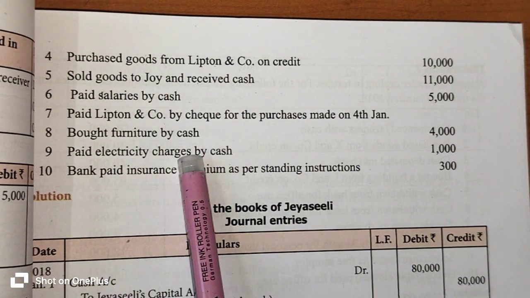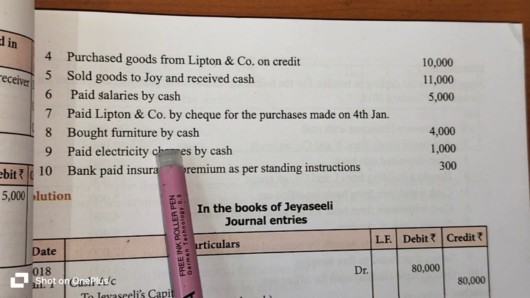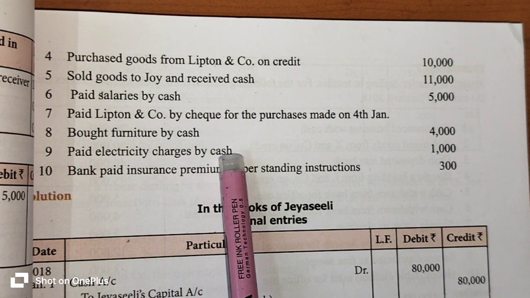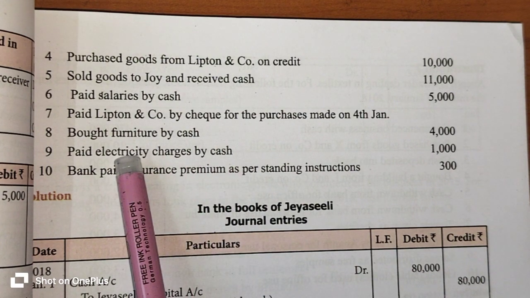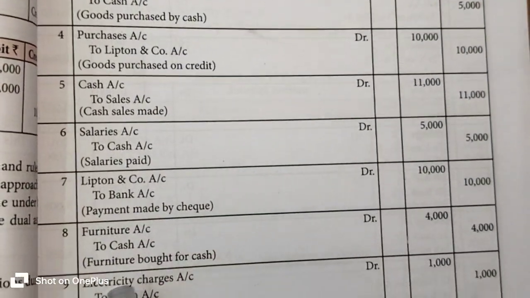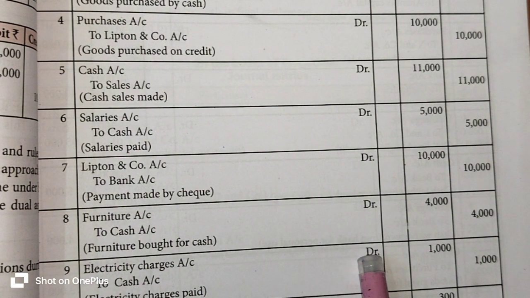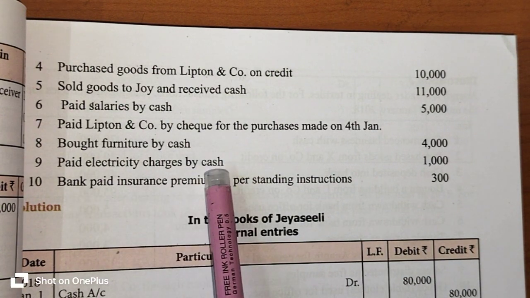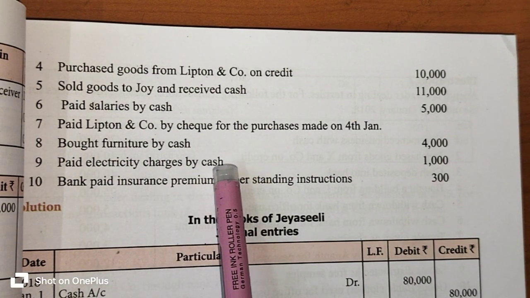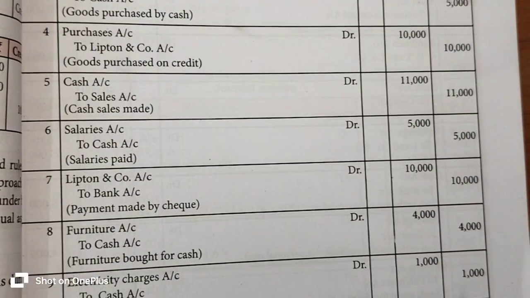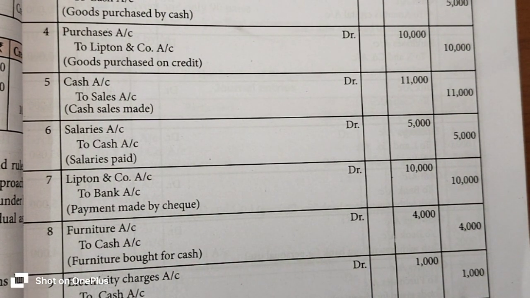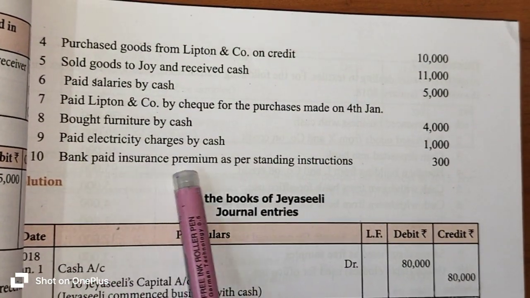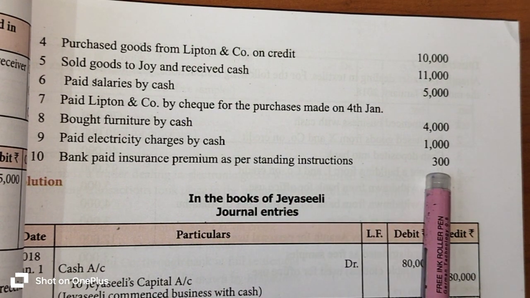Then paid electricity charges by cash 1,000 rupees. Paid electricity charges is an expenses account. All the expenses are to be debited. What are the accounts involved here? Electricity charges and cash. Two accounts are involved here. So electricity charges is to be debited. Electricity charges account at 1,000 rupees. And when you paid electricity charges through cash, your cash account decreases. Cash is the giver. So credit the giver, cash account 1,000 rupees. Electricity charges paid.